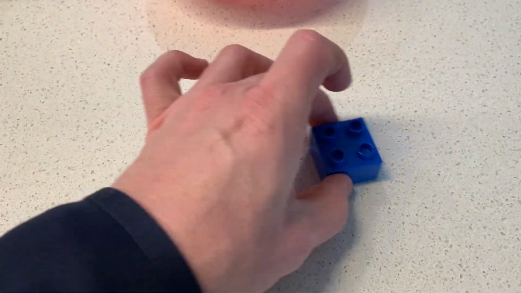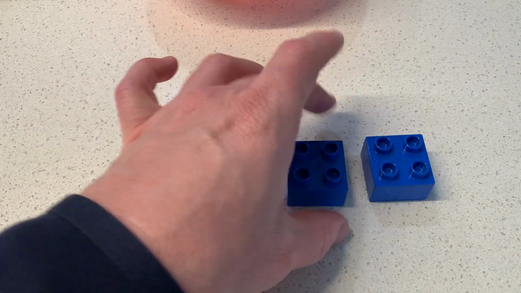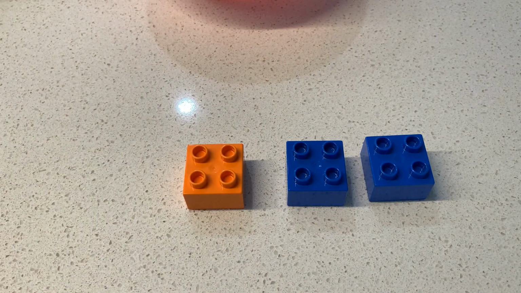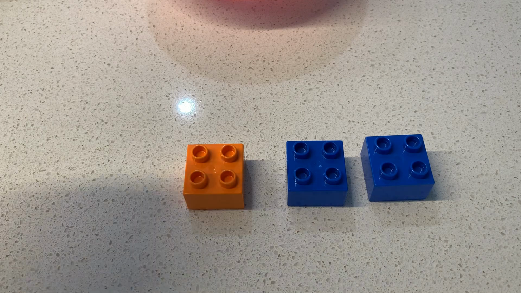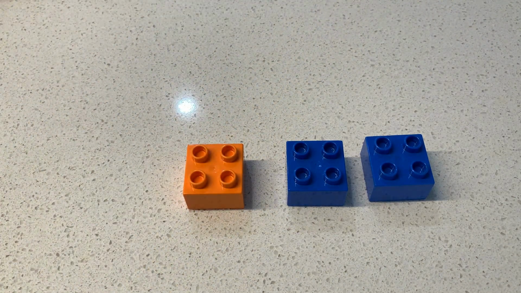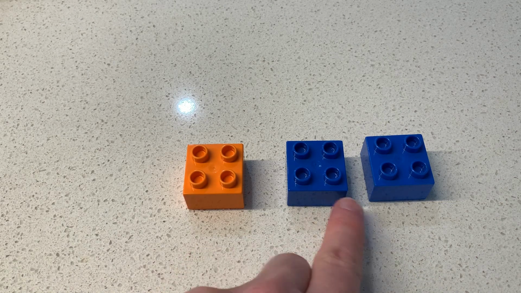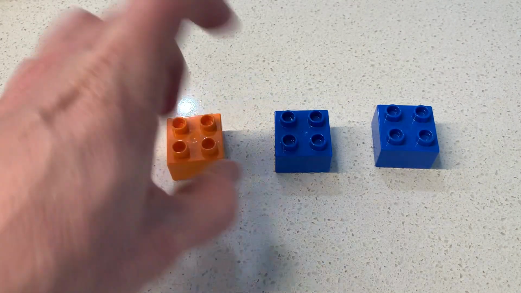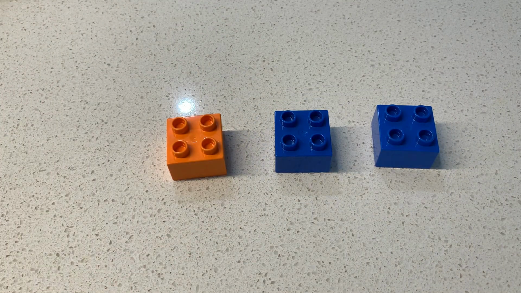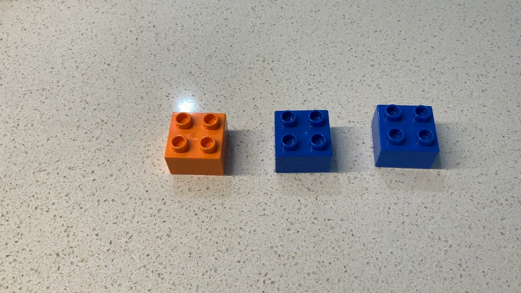If we were to add some more Duplo blocks, I should say, we're going to add a blue one. So we're going for blue. It's now more likely that I will pull a blue block out of my sample because there are more blues. There are 2 blue versus 1 orange. So 2 out of 3. It's likely that I'm going to pull a blue. It's not certain because there's still that orange one. And it's definitely not impossible, it's likely.